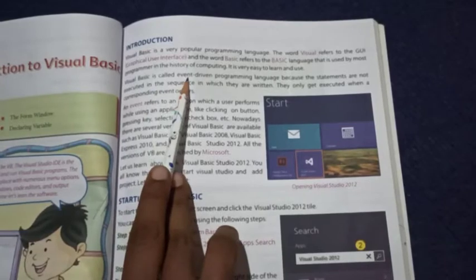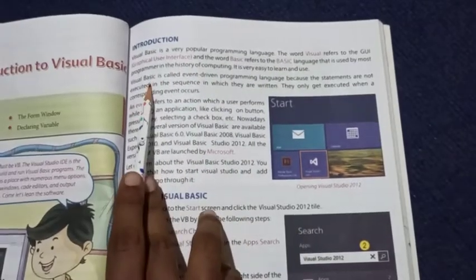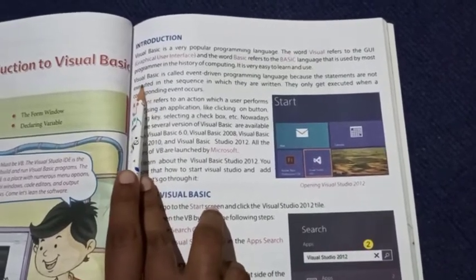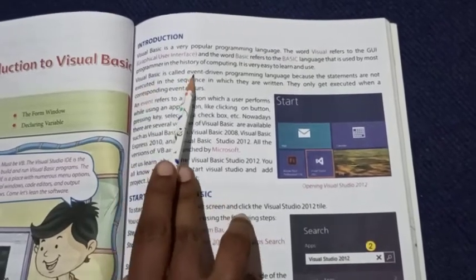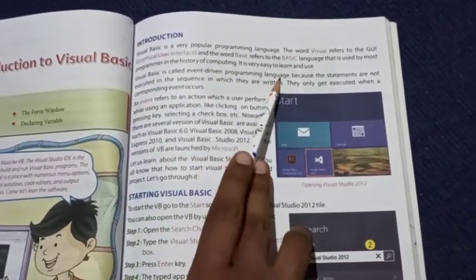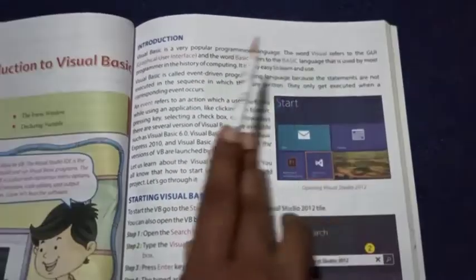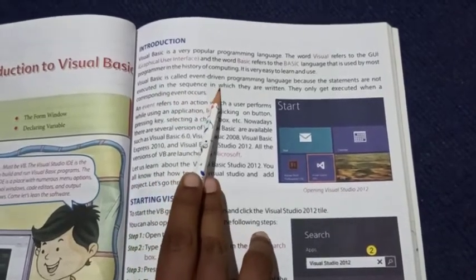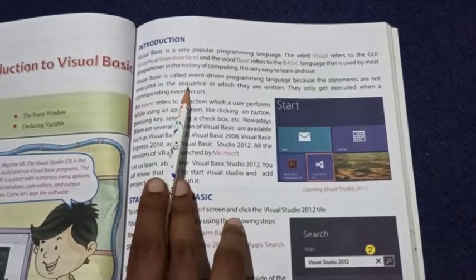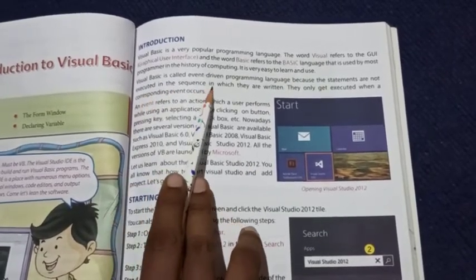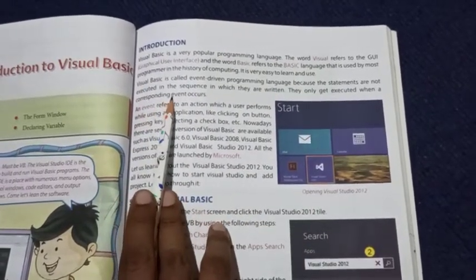Visual Basic is called an event-driven programming language. In the last chapter, we learned that C++ is an object-oriented programming language, but Visual Basic is an event-driven programming language. Why is it an event-driven programming language? Because the statements are not executed in the sequence in which they are written. Means the statements are written in sequence but they are not executed in the sequence. They only get executed when a corresponding event occurs.